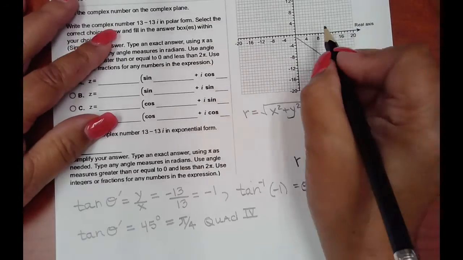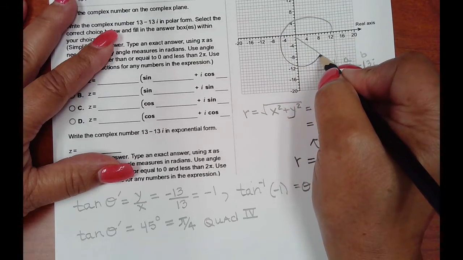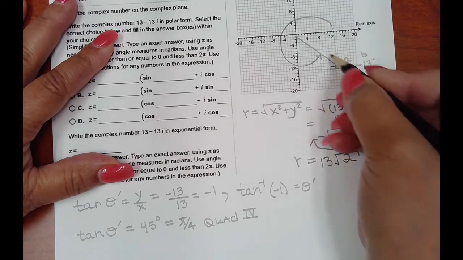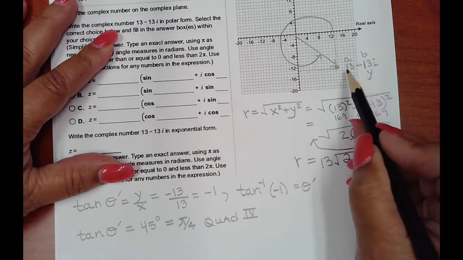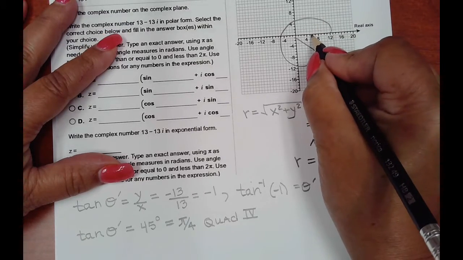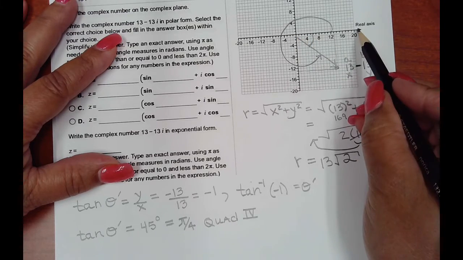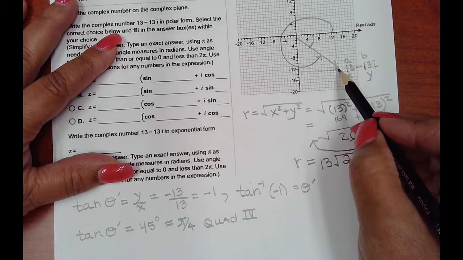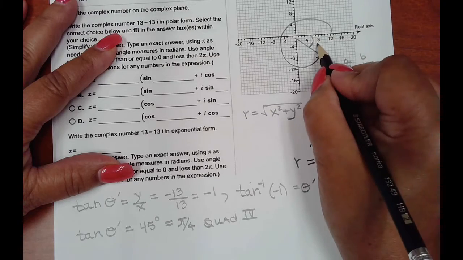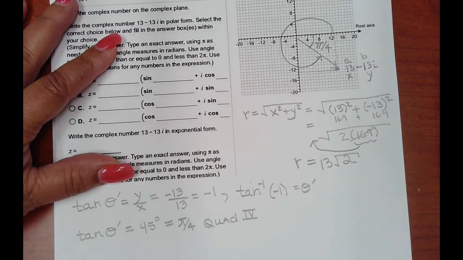And so you're just asking yourself, how far do I have to spin if I'm trying to get all the way to this ray that represents 13 minus 13i, but yet I know that your reference angle is always wedged in between the x-axis and this ray right here. So we know that that is pi over 4.